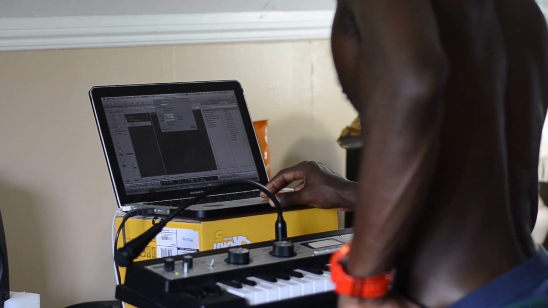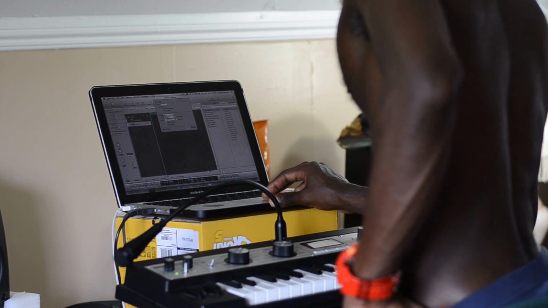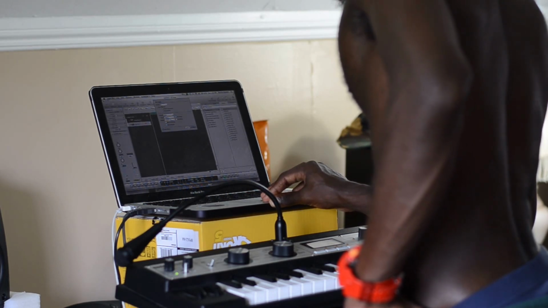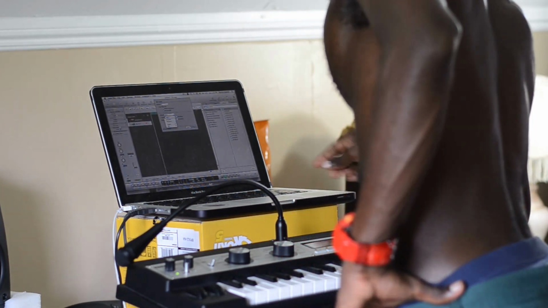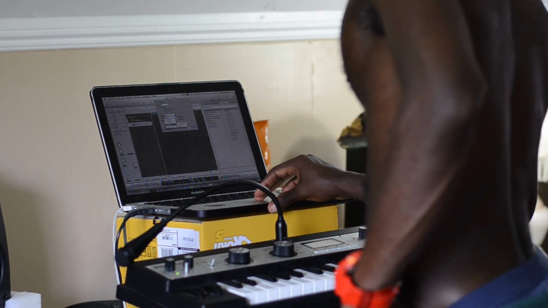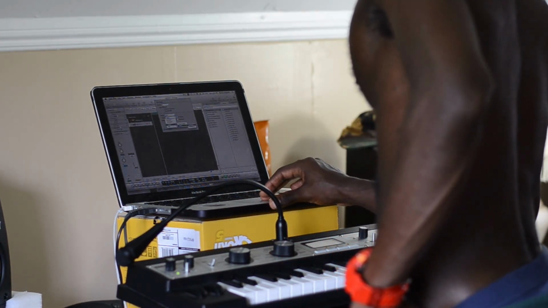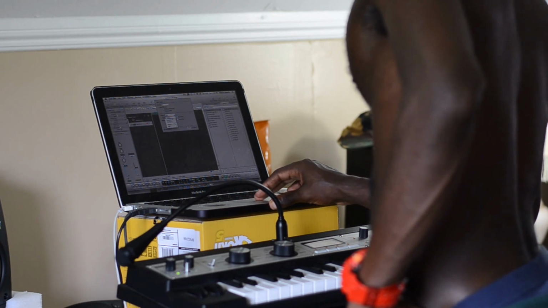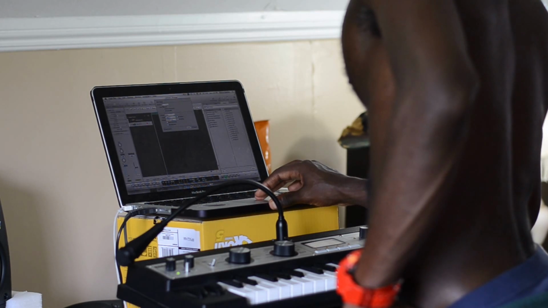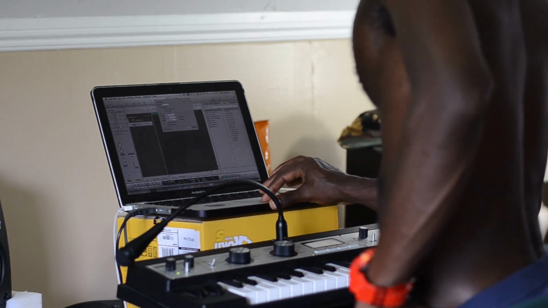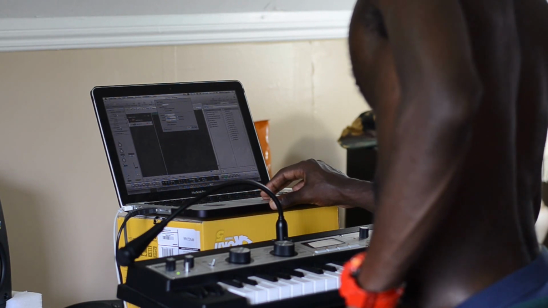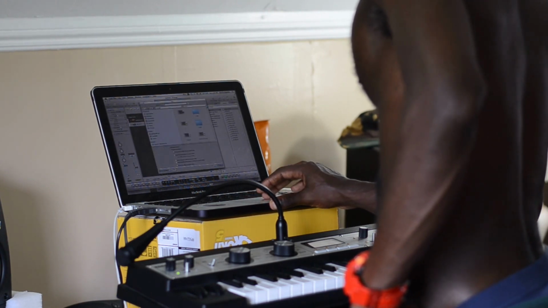And I'm gonna play it in as an audio track. So I'm gonna add in an audio track. A mono track would be cool. I'm gonna load it into input 2, which is down here on my interface. You can't see it right now. I'm gonna set it record enable, and I'm gonna turn input monitoring on in there.